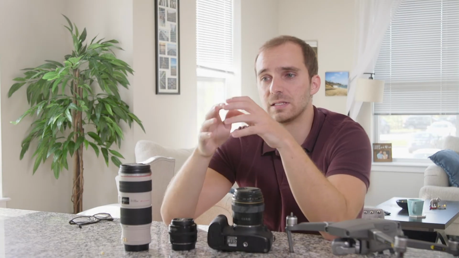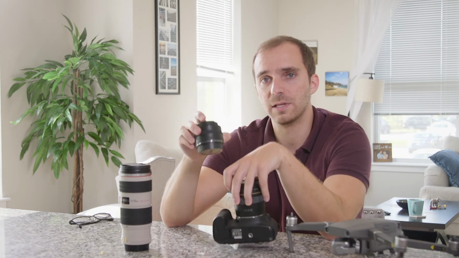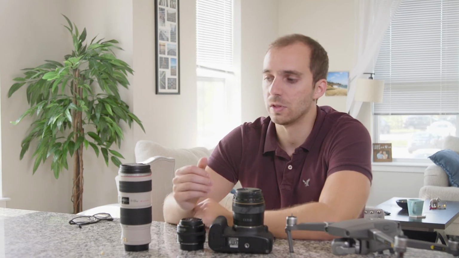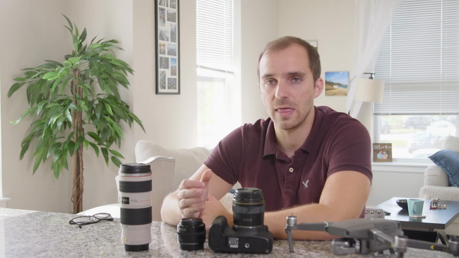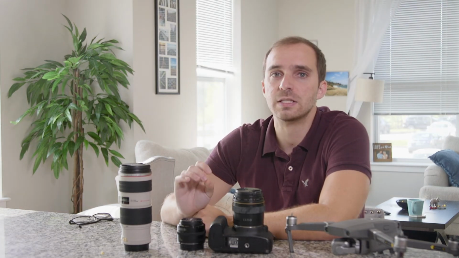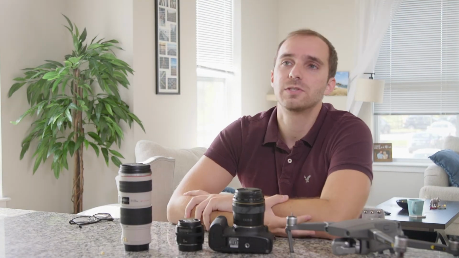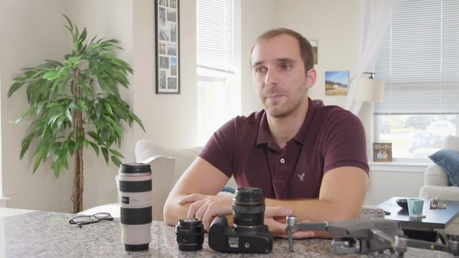But the thing about lenses is when you start to put prime lenses into your repertoire, you're gonna start noticing things that you can do with them that are completely not possible to do with zoom lenses, just because of the way that they're built. It's not possible to get as shallow a depth of field in the zoom lenses as these. It's just a fact.